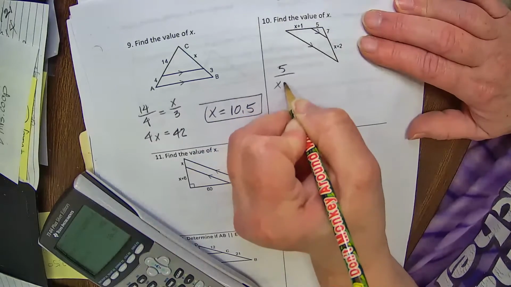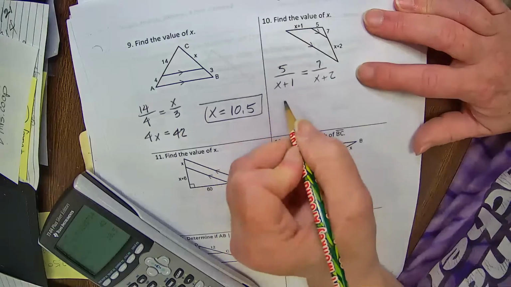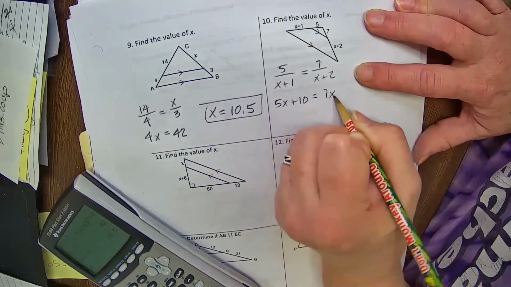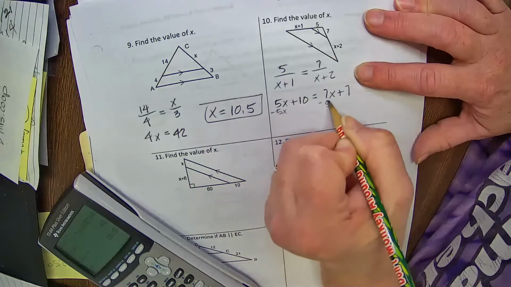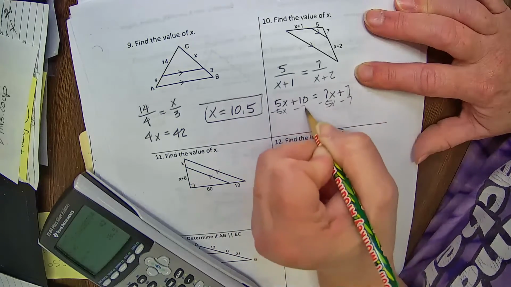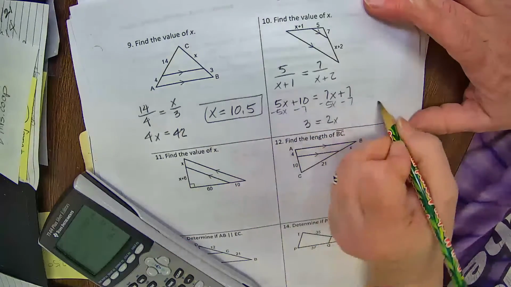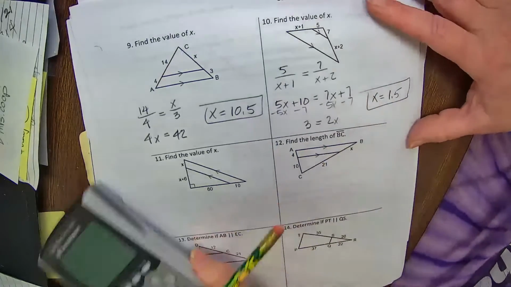Okay, 5 is to x plus 1 as 7 is to x plus 2. So 5x plus 10 equals 7x plus 7, minus 5x, minus 7. So 2x equals 3. So x is 1.5.